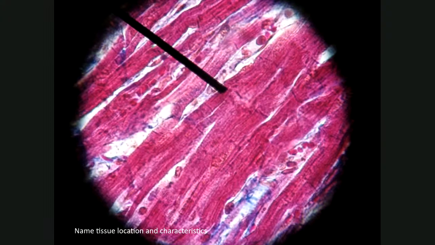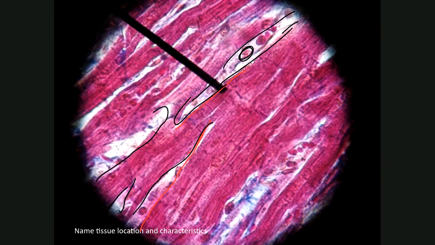Okay, next one. Let's see. What do we see here? We see these lines. So that makes it a little hard because these could be collagen fibers for all we know. But if these were collagen fibers, then what are we doing with these nuclei right here? What are these lines right there? There's another nuclei right here. And not a very good picture, but there should be faintly seen striations.